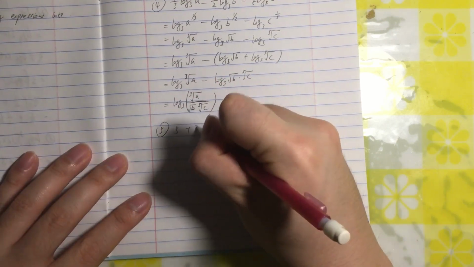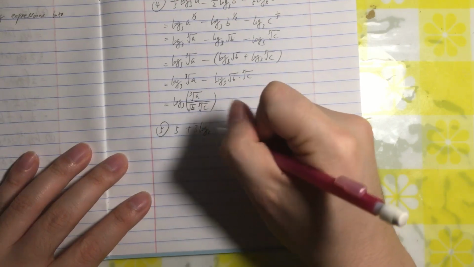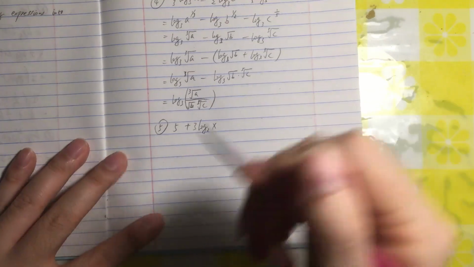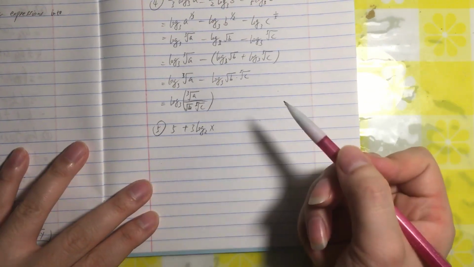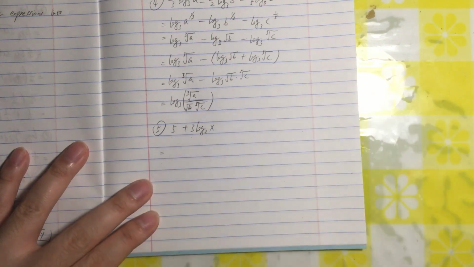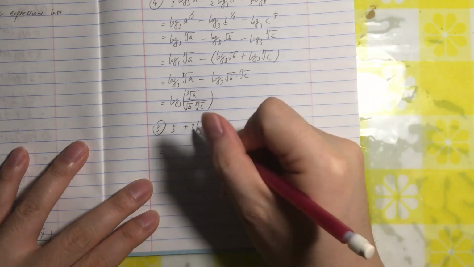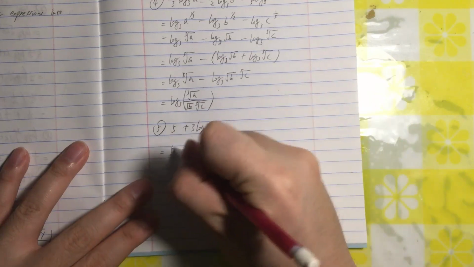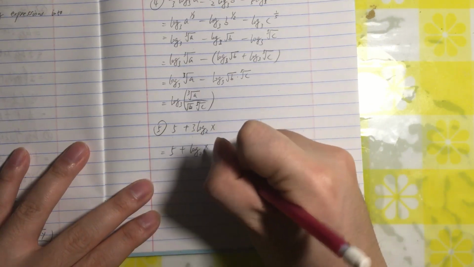5 plus 3 log base 2 of x. How can we combine 5 plus 3 log base 2 of x? Now, in the second term, I can bring 3 back as exponent. I get 5 plus log base 2 of x cubed.